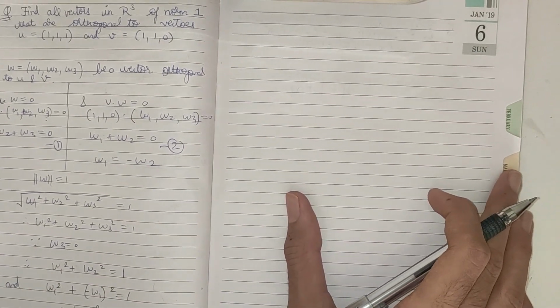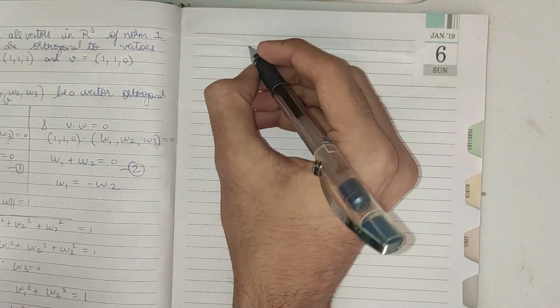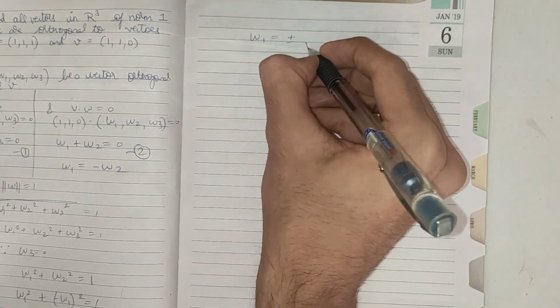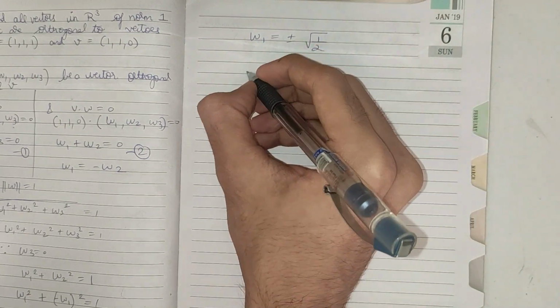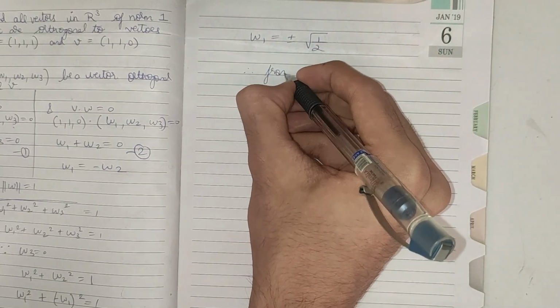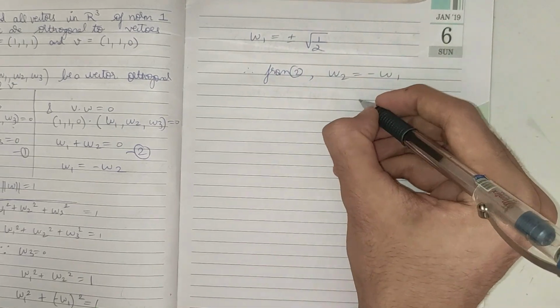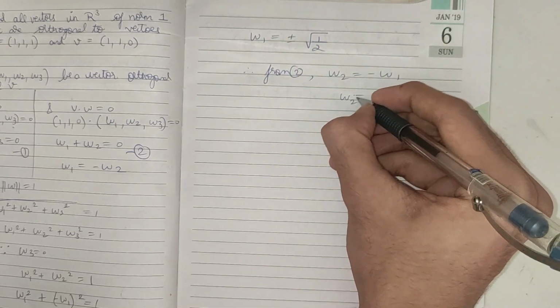So w1 is equal to plus or minus 1 upon root 2. So from 2 we can also write w2 is equal to minus w1, hence w2 will also be equal to plus or minus 1 upon root 2.